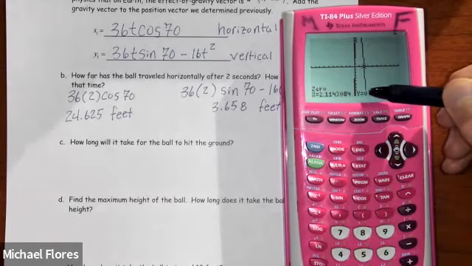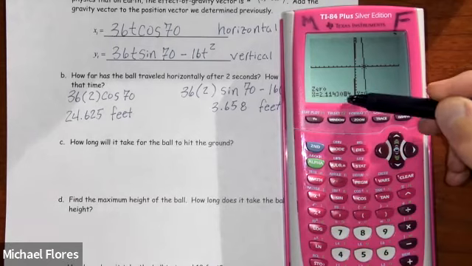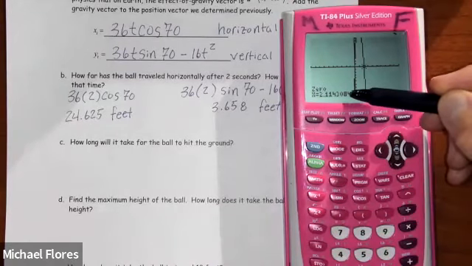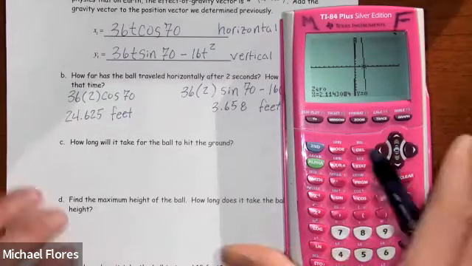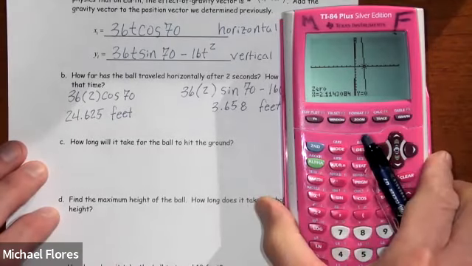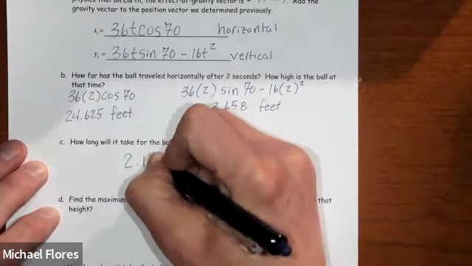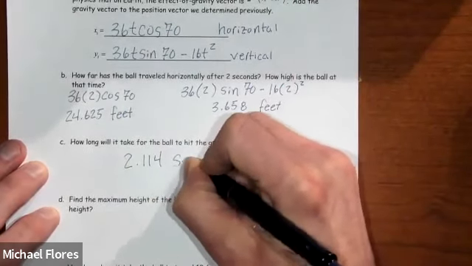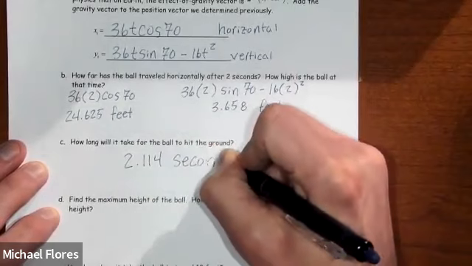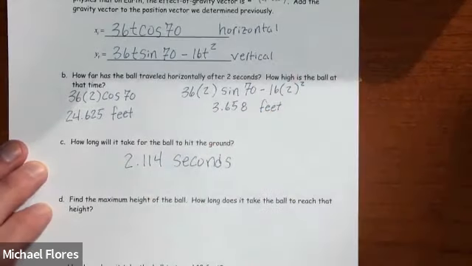When y is 0, that tells you where the ball has landed according to the x-axis. So our answer would be 2.114 seconds. That's how long it's going to take for it to hit the ground.